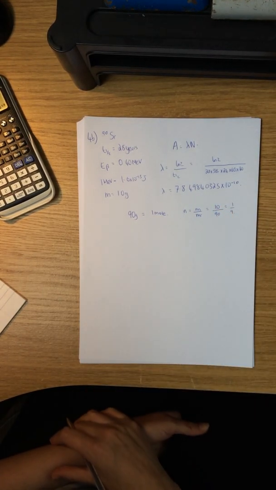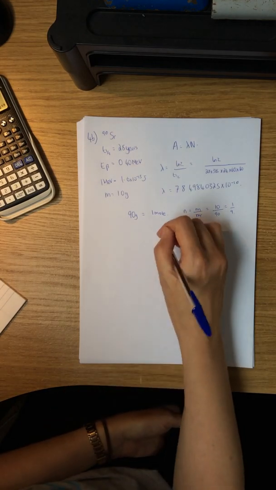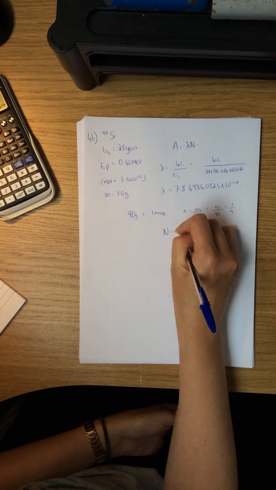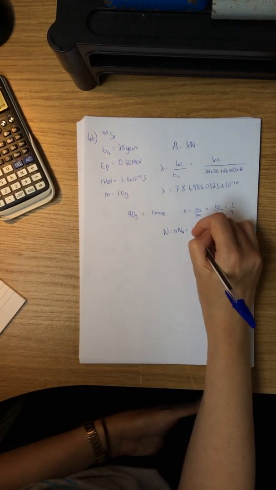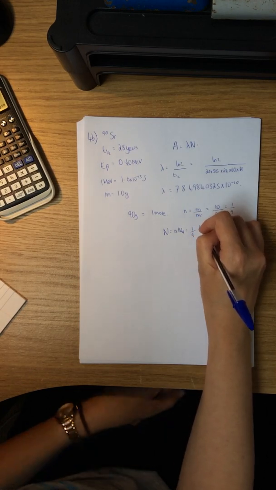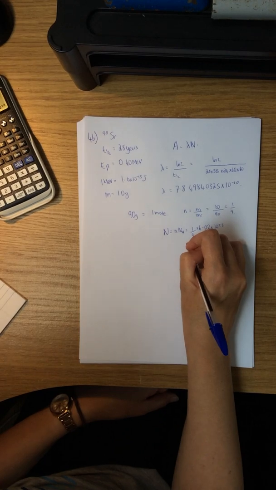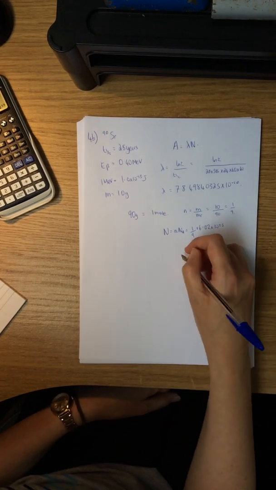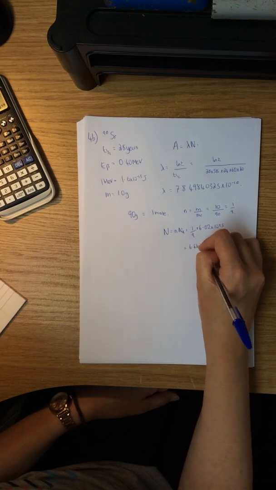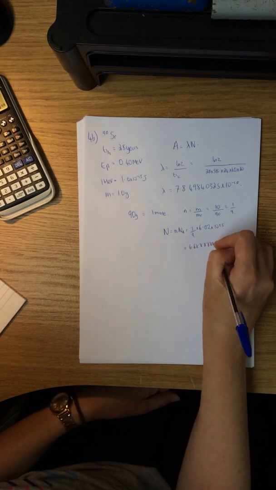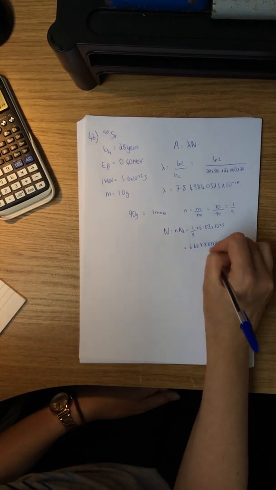We then want to find the number of molecules, that's N equals n times N_A. So I've got 1 over 9 times Avogadro's number, which I believe gives me an N of 6.68888889 times 10 to the 22 nuclei.